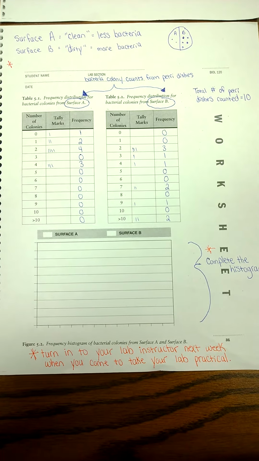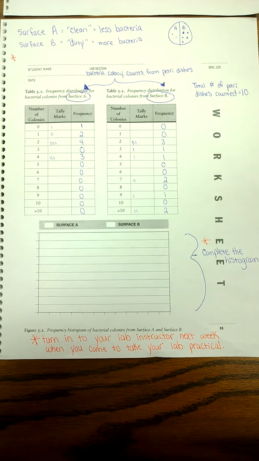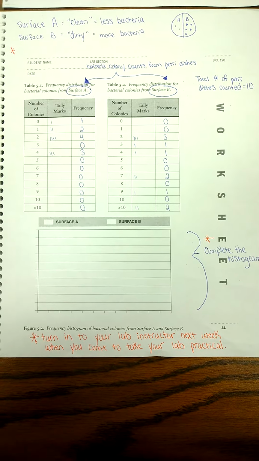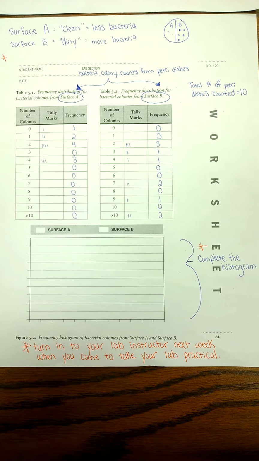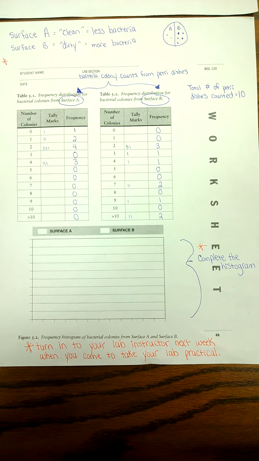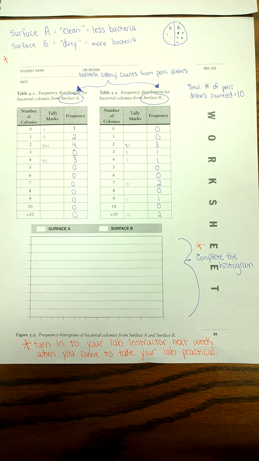For this video, I'm going to explain how you will need to complete your worksheet in Chapter 5. You will need to complete this worksheet and turn it in to your instructor next week to receive a grade.